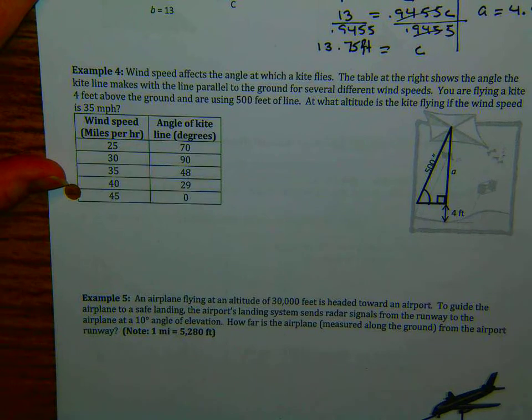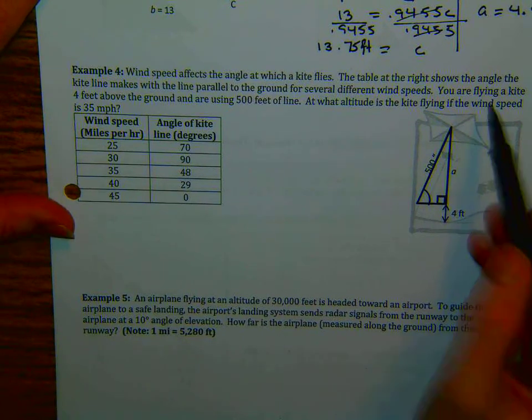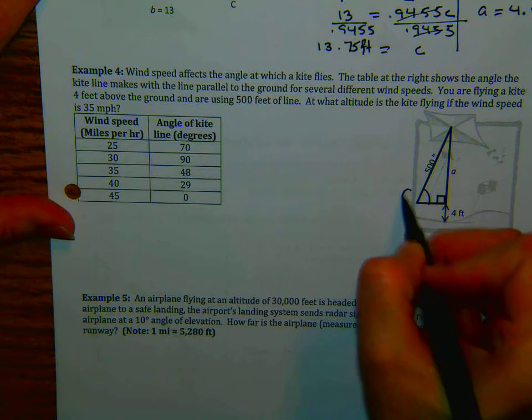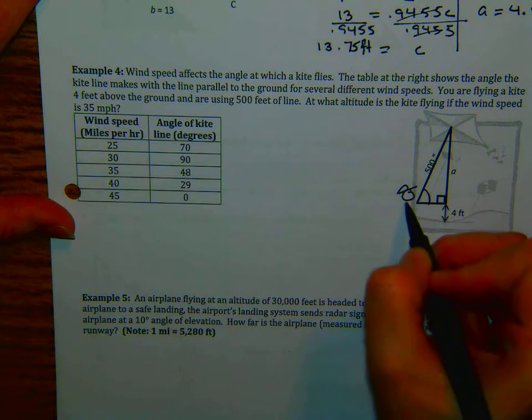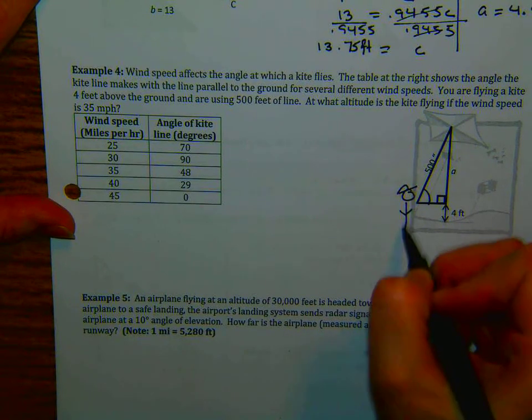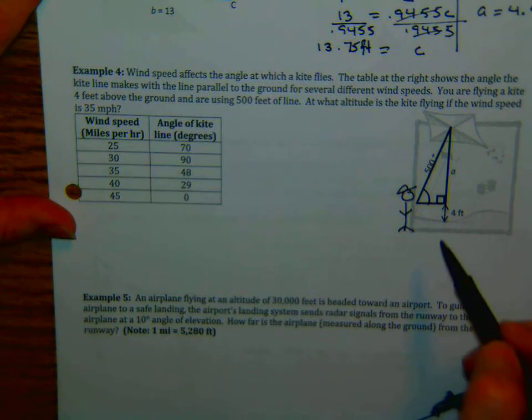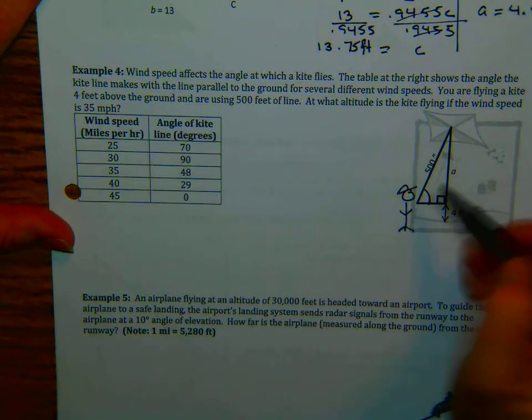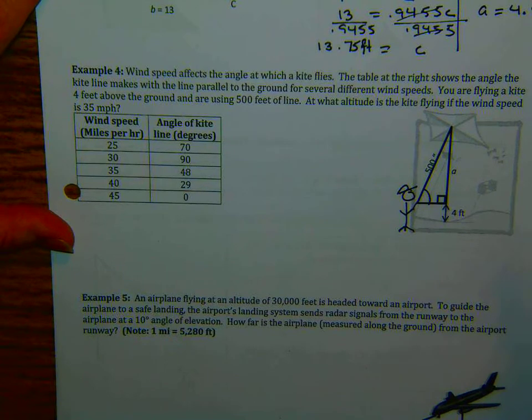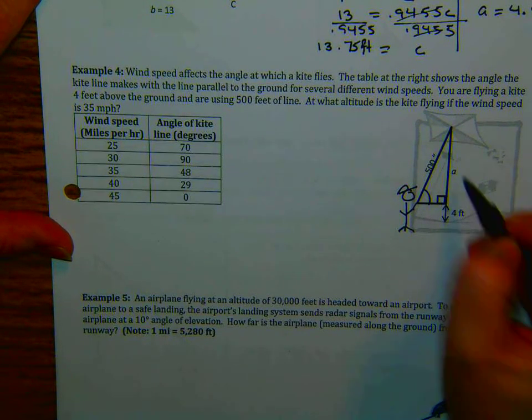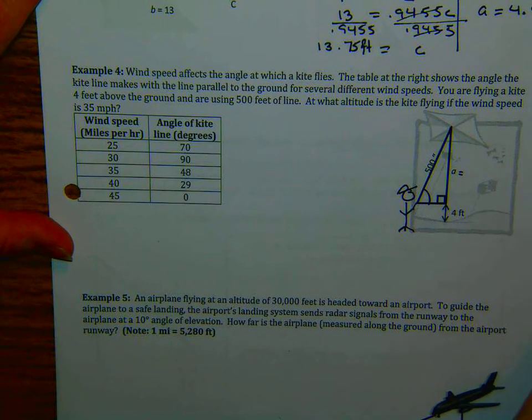You are flying the kite, so this is you. Here's you. You have a hat on. You're holding your kite. There you are. You are standing 4 feet above the ground using 500 feet of line. At what altitude? So here's your A. What altitude? That's what you're going to figure out. Is the kite flying if the wind speed that day is 35 miles per hour?